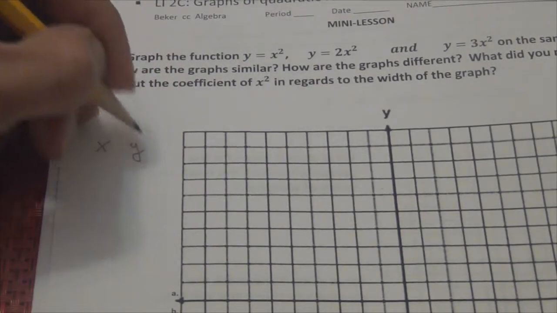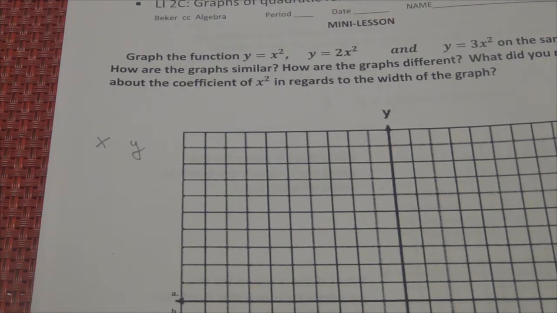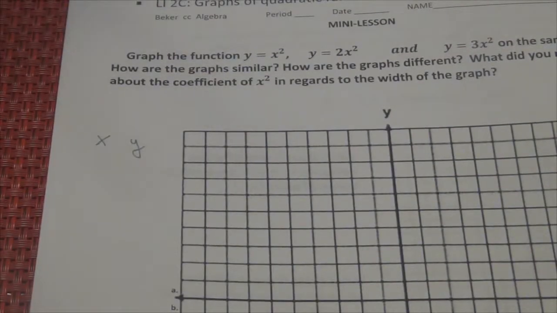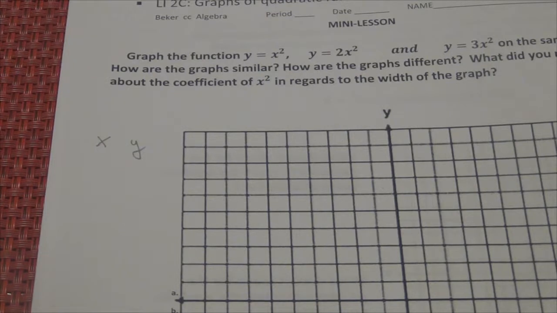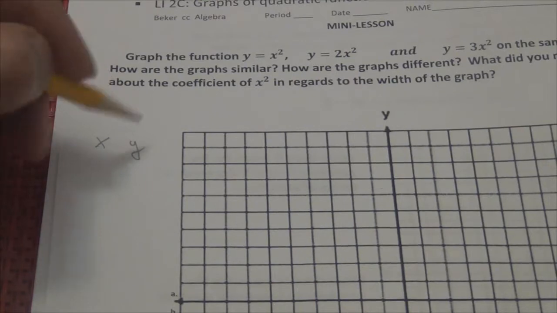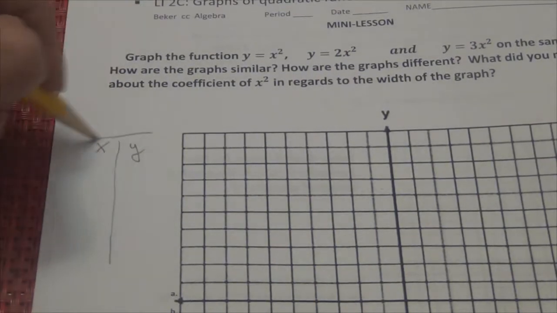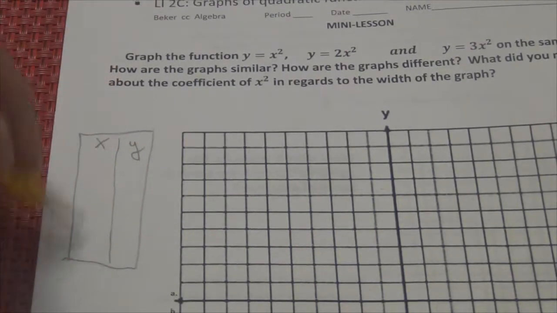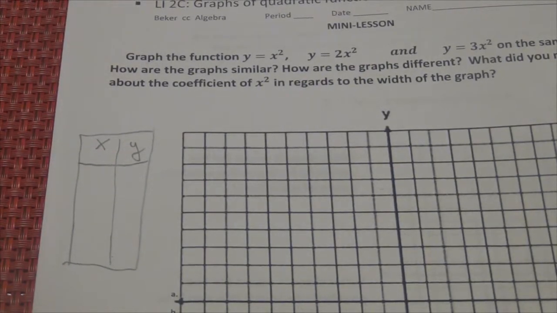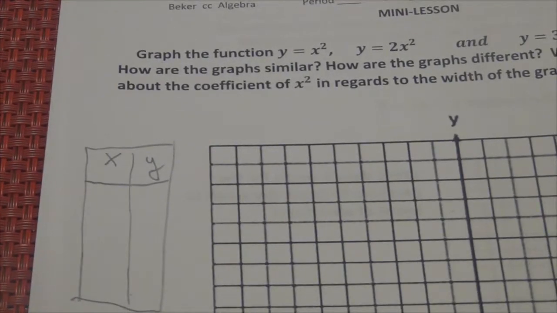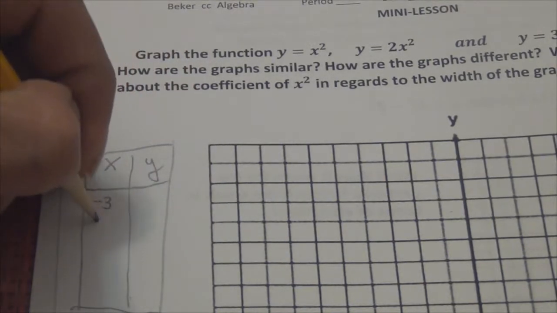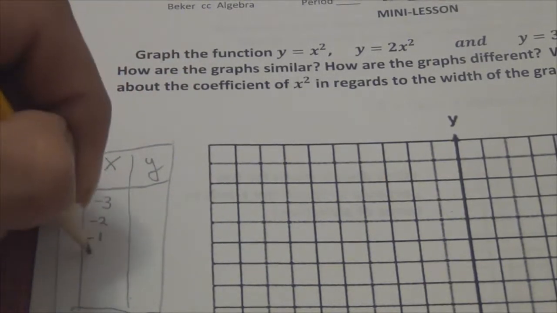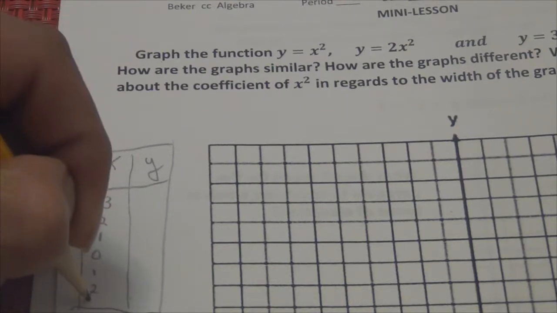So X and Y. This time I am not going to do the whole T-chart, but you should always do it. Anyway, I don't even need the ruler. So let's start. I'm going to zoom in on the table right here. So I'm gonna give values. Again, -3, -2, -1, 0, 1, 2, 3.